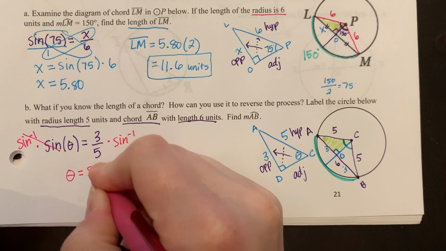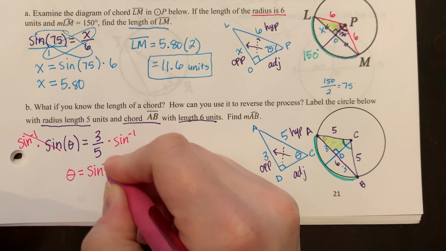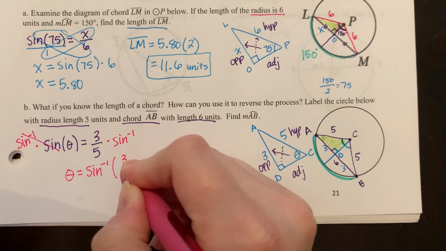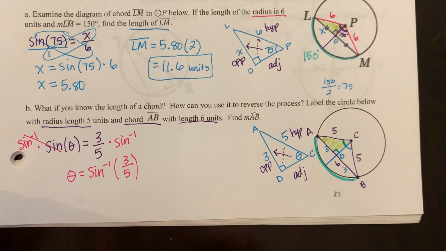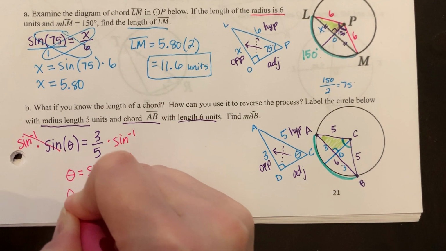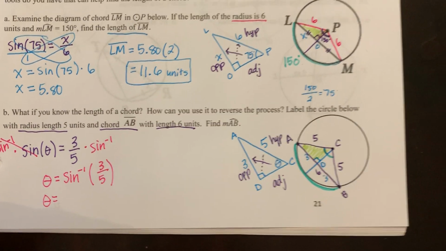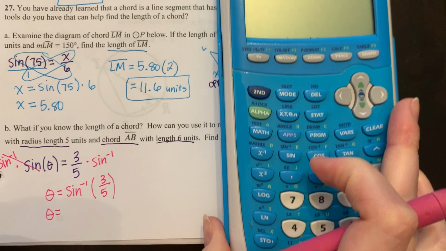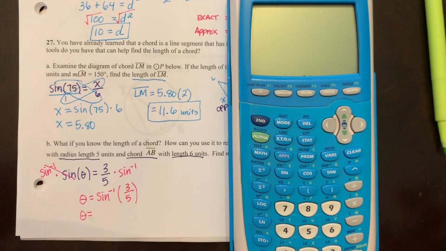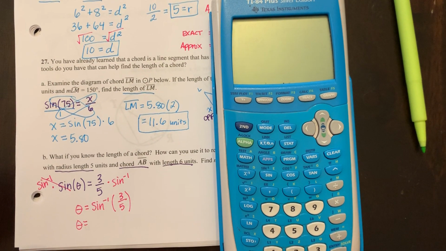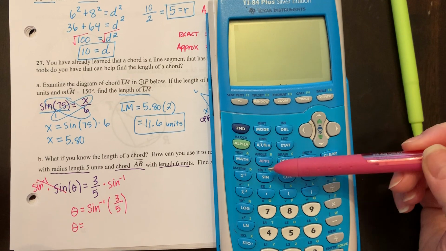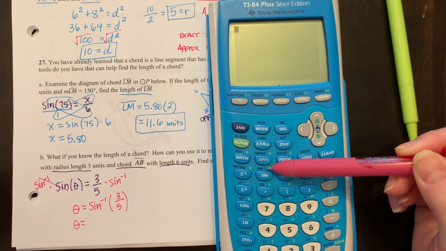In your calculators or on your app, type in inverse sine of 3 over 5 to get that degree. To access inverse sine on the calculator, it's right above your sine button, in blue.